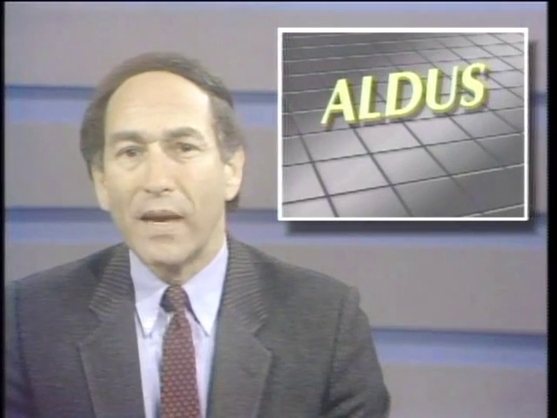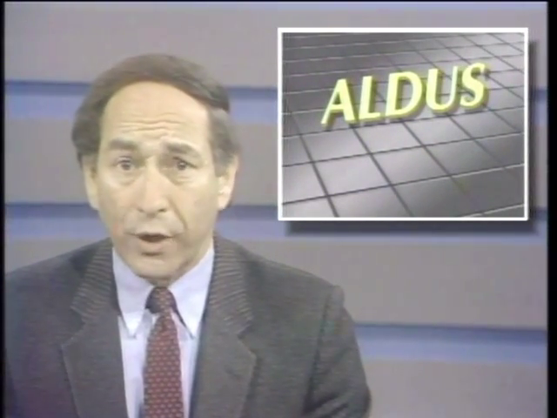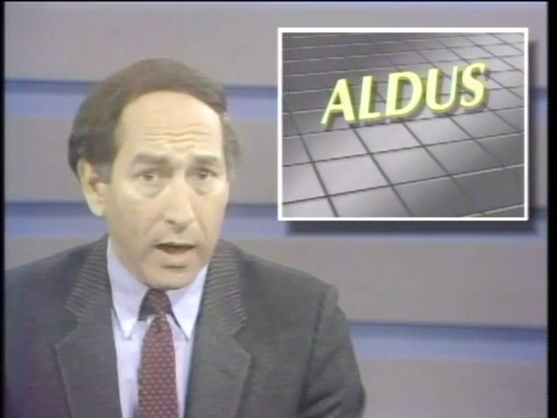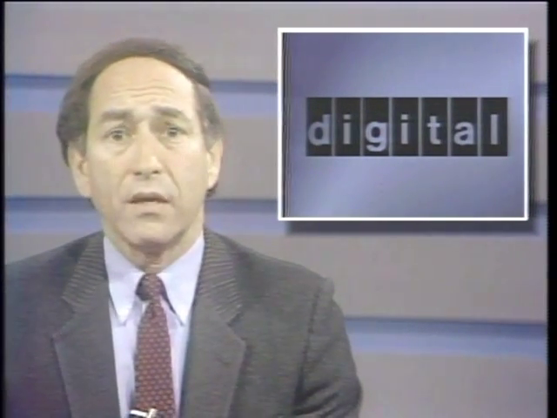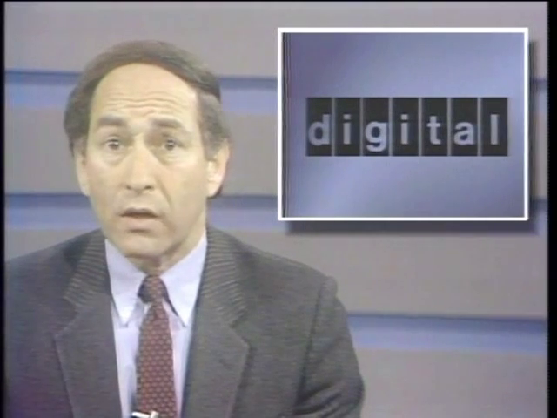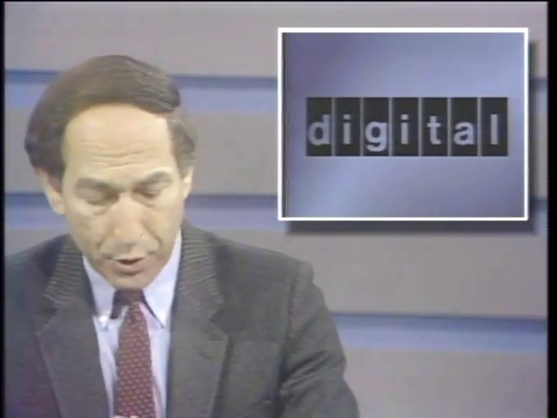Aldus Corporation, makers of PageMaker, will go public with a $32 million stock offering. 2 million shares will be put on the market. Digital Research has announced its entry into the desktop publishing field with GEM Desktop Publisher. DRI says you can run GEM DTP after reading only 2 pages of the manual. It runs on any 512K PC and will also run on the new IBM PS2 computers.